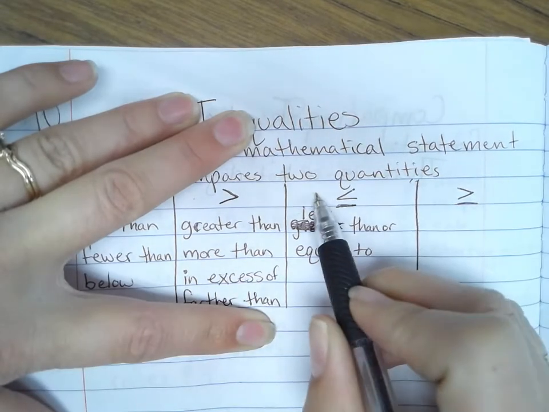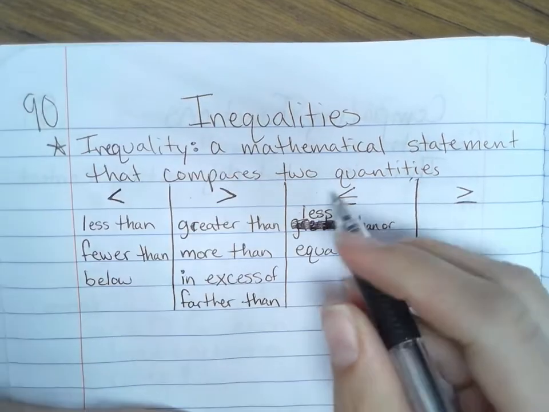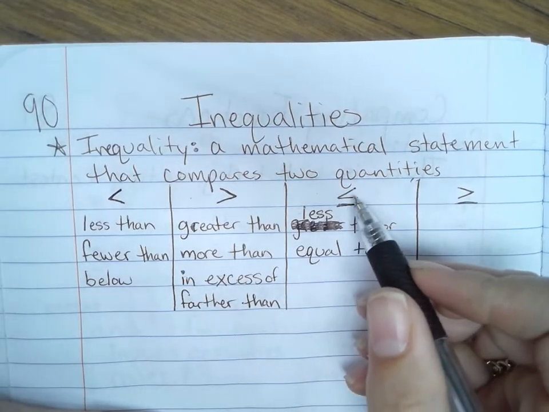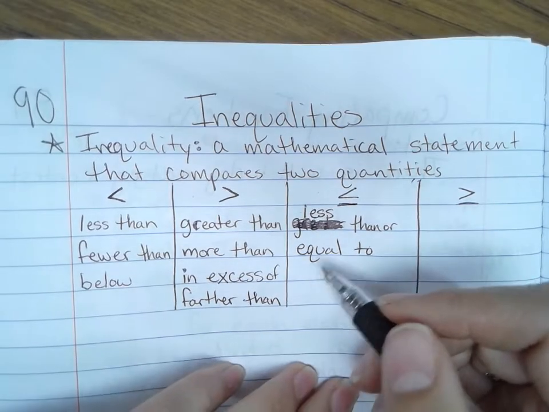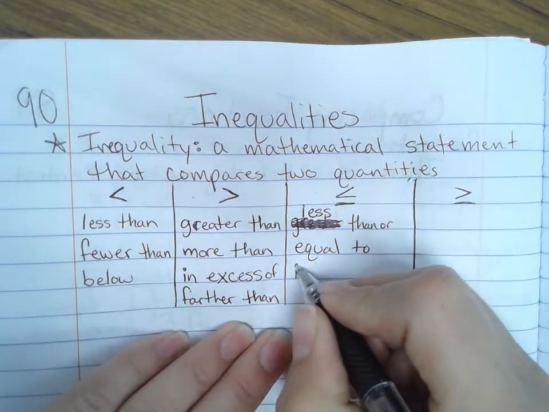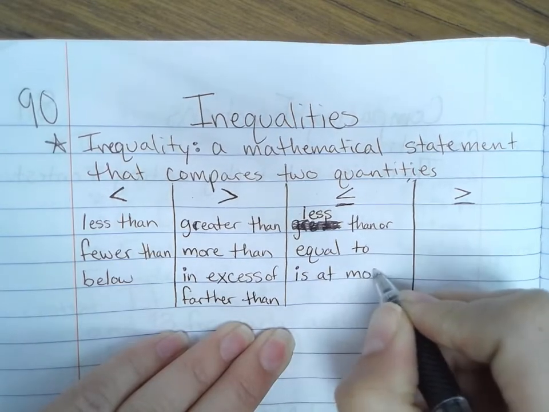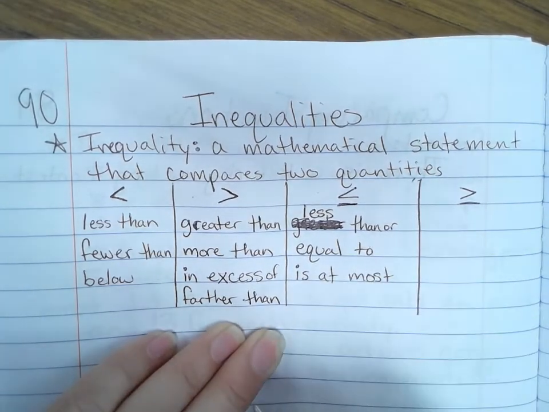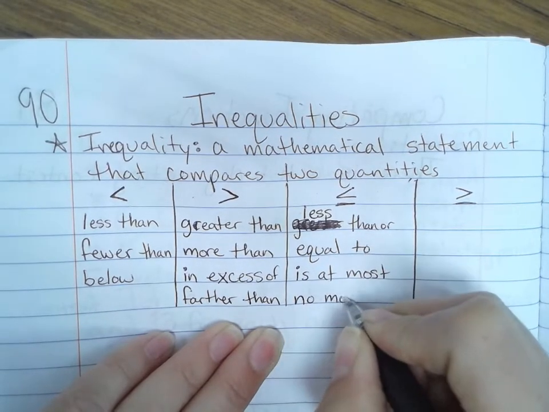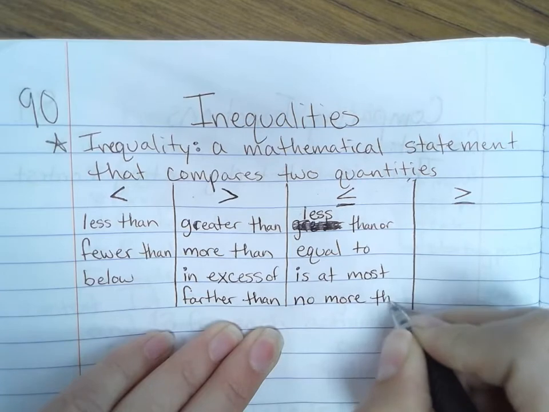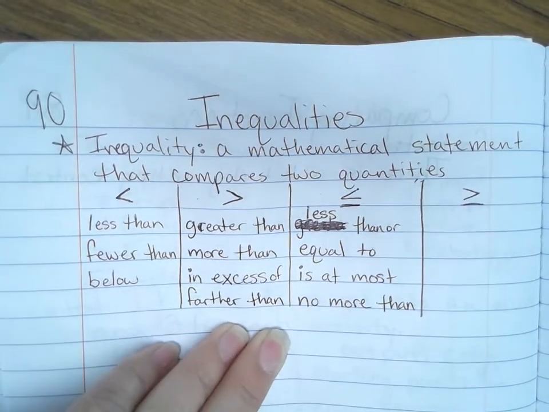So we're saying that this is less than or equal to this. The difference is here, it could be equal, but it could also be smaller. Some other wording you might use is at most, no more than. All these wordings are saying it could be equal, but it could also be smaller.